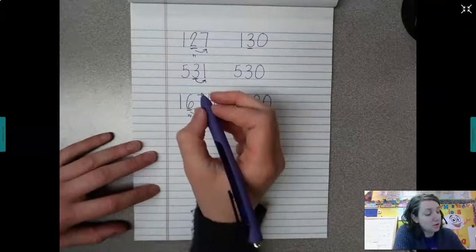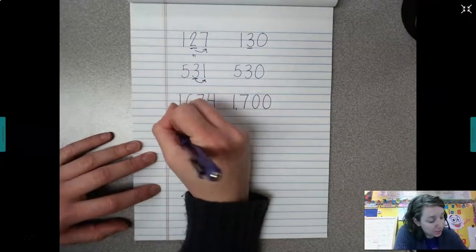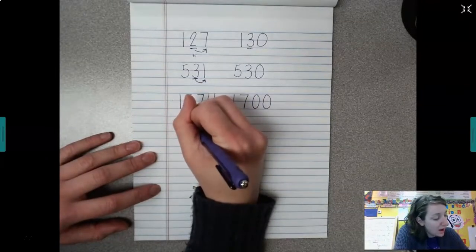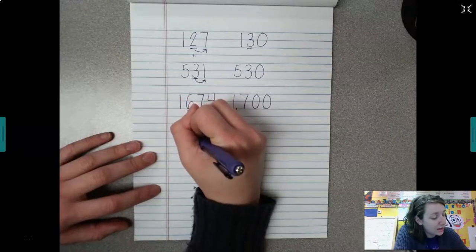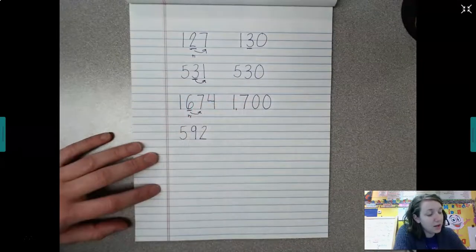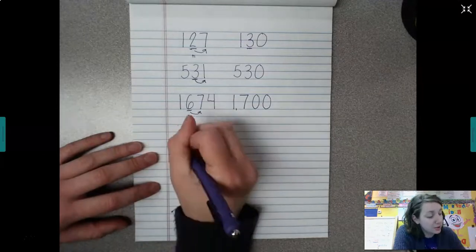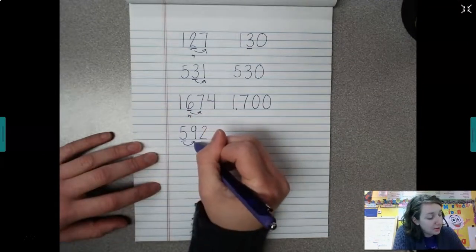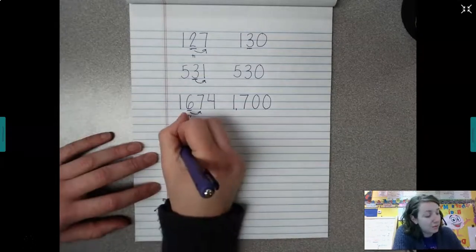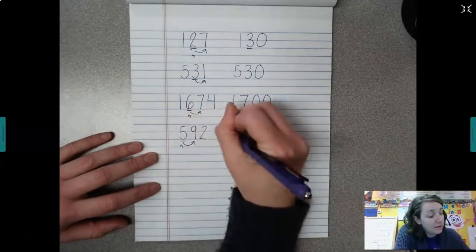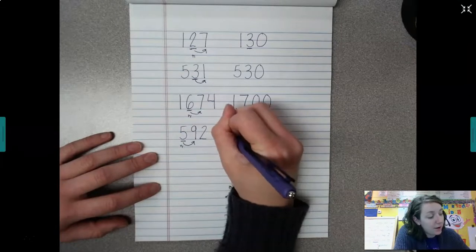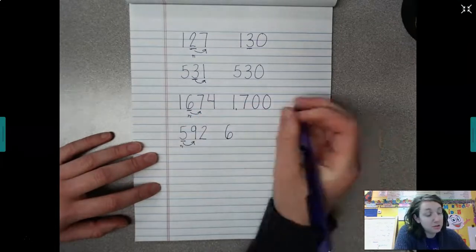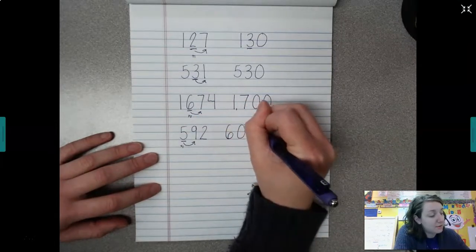Okay, and you could even do that without the thousands in there. I just wanted to give you that stretch. So if you had 592 and you wanted to round this to the hundreds place, nearest 100, I underline my hundreds, marking my place. Looking next door, it's a 9, so I'm going to have to add 1. And then everything afterwards is going to be a 0. So I added my 1 to the hundreds place, it became 6, and everything after became 0.